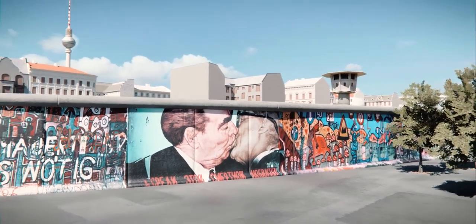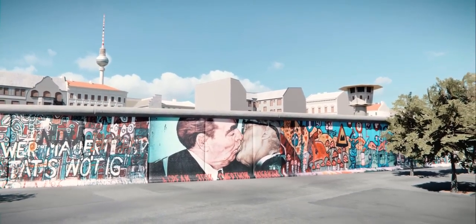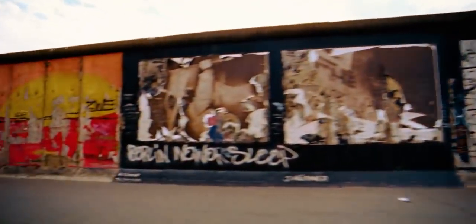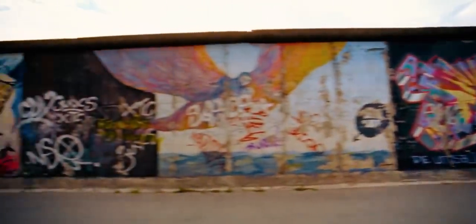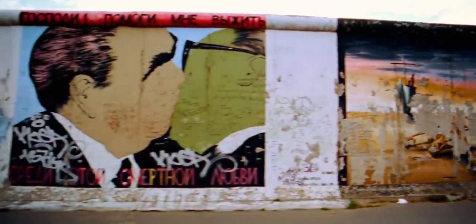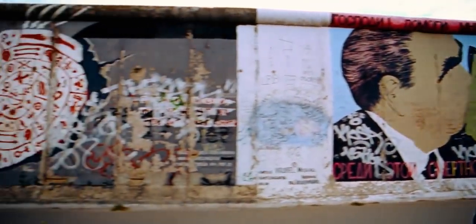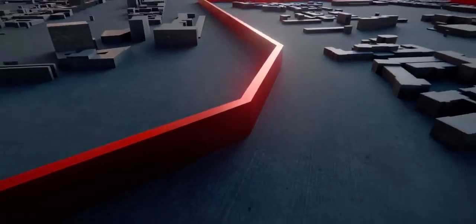Graffiti that would dominate many of the 45,000 elements that were placed in Berlin. Artworks that would often mock the East German government resulted in an open gallery of sorts, highlighting the harsh difference between life in the West, where free artistic expression was possible, and life in the East, where this was unthinkable.